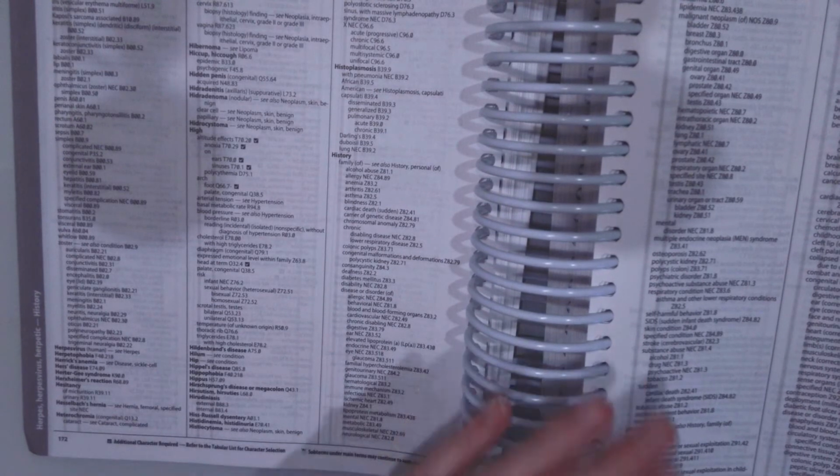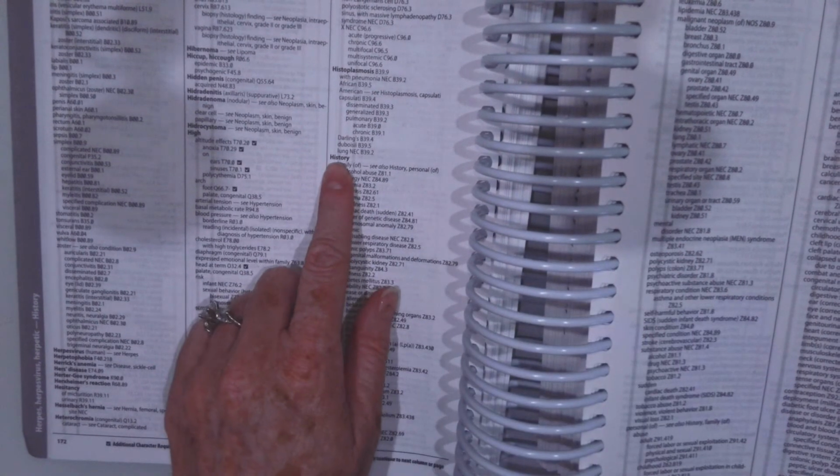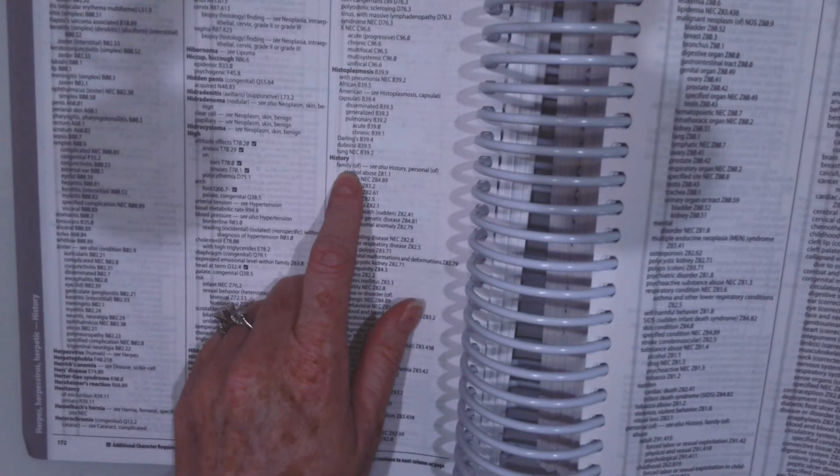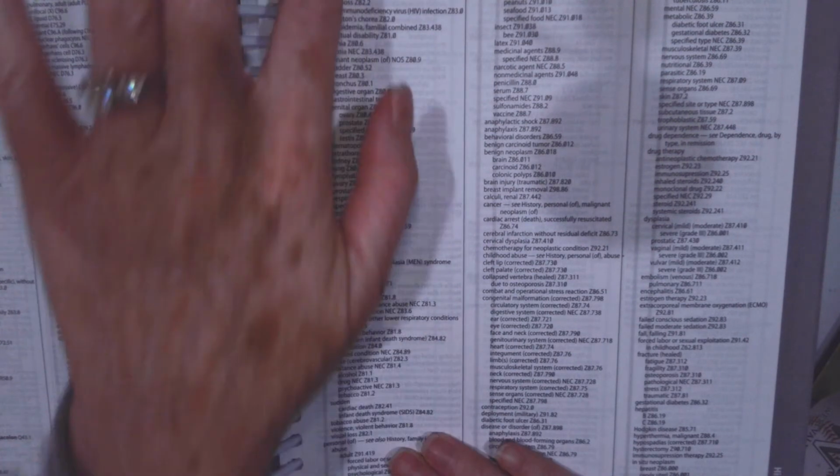So when you go to the alphabetical index, go to history, we start with family. Family is the whole first column, second column, all the way down to the bottom here where it says personal. If I was you, I would mark this, highlight it, something in your book to note that there's a difference. And why is this important? Well, it's important because the codes are going to be different.